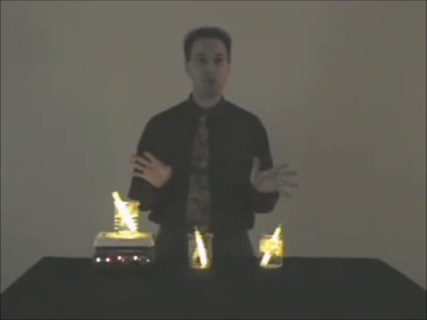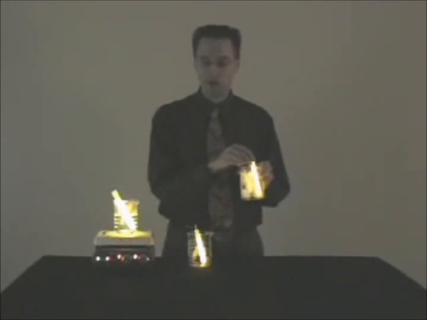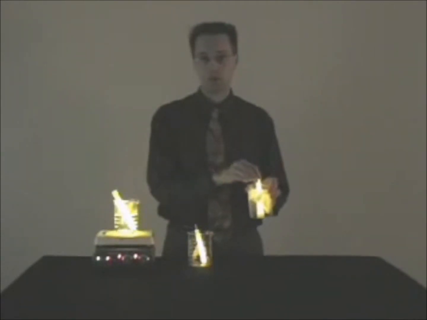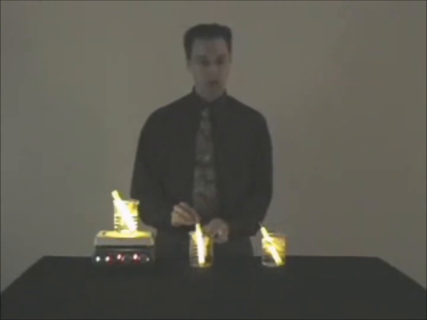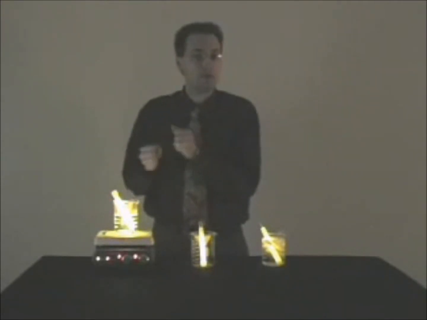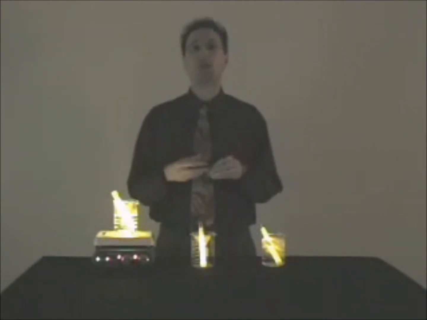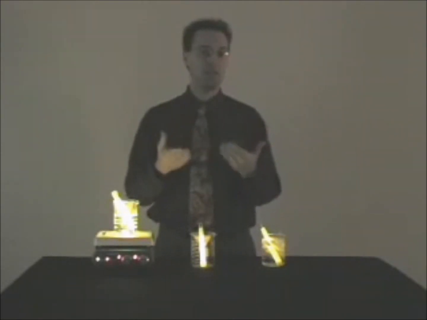And what we're looking for here is that the atoms in the cold one are going to get colder, and so they're going to slow down, and the chemistry is going to happen slower. The room temperature one is going to be the same rate that it always was, and in the light stick in the hot water, the atoms are going to move faster, and so their chemistry is going to happen faster. Now the chemistry that's going on is a reaction that causes light to happen. So the faster the reaction, the more light that will be given off.